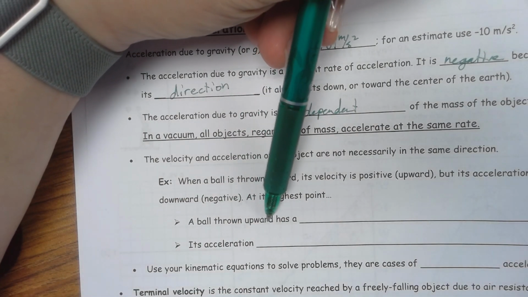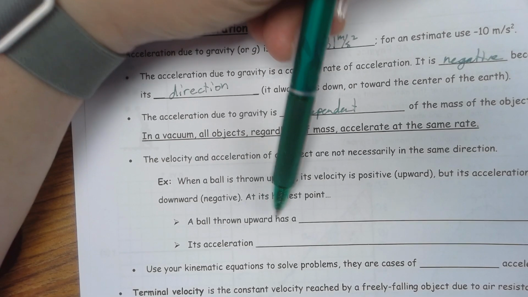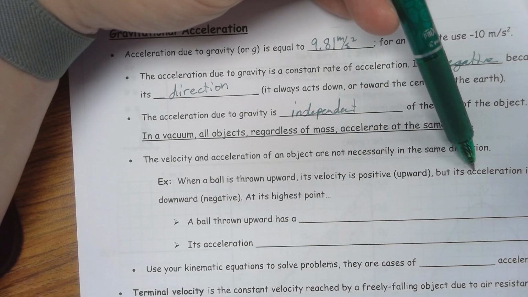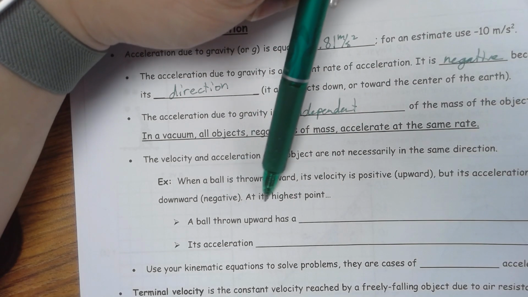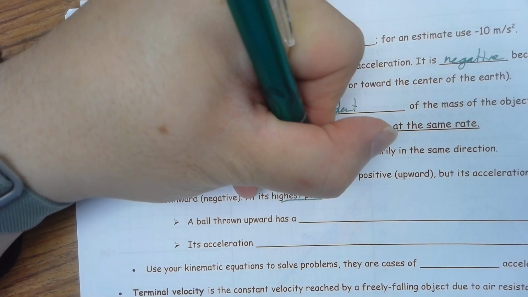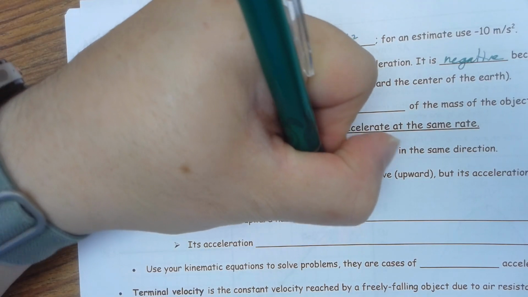A ball thrown upwards. When a ball is thrown upwards, its velocity is positive, upwards, but its acceleration is downwards, negative. At the highest point, a ball thrown upwards has a velocity of 0.